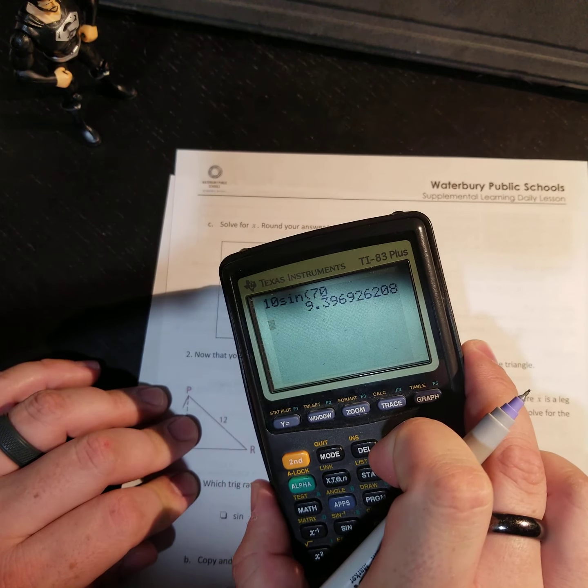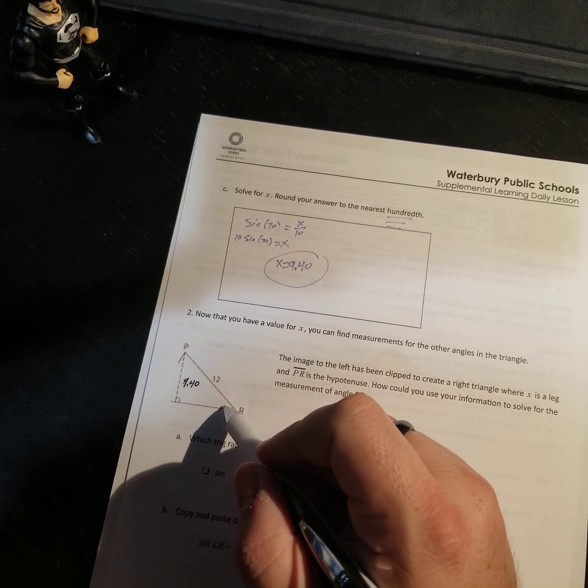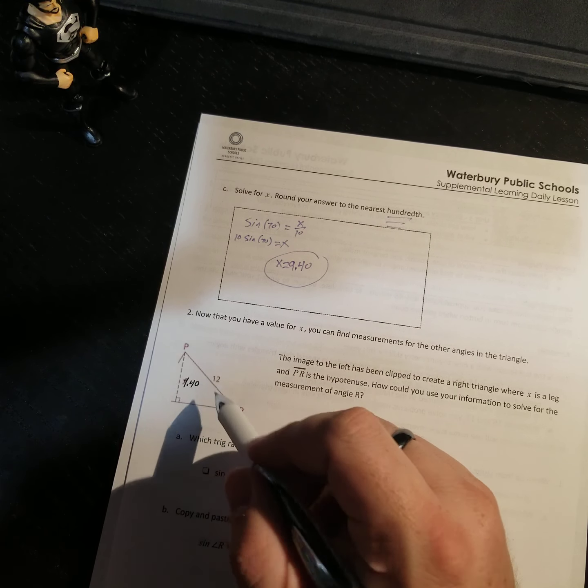Alrighty. We can find the measurements of the other angles in the triangle. So if we isolate just this, we know this is 9.40. If we know this and we know this, didn't we say that sine 70 is a number? If this is a specific number for this side and this side, there is a way to find this specific number.